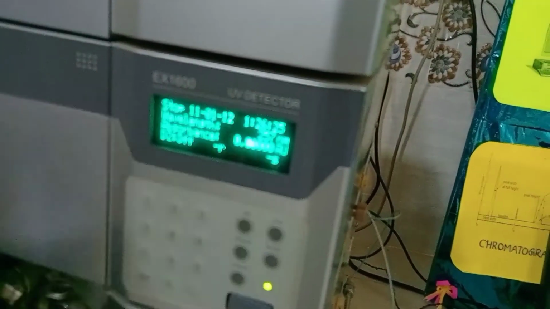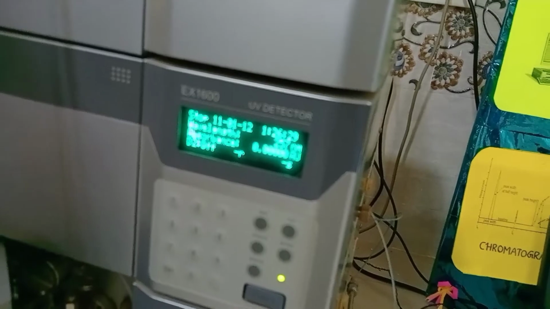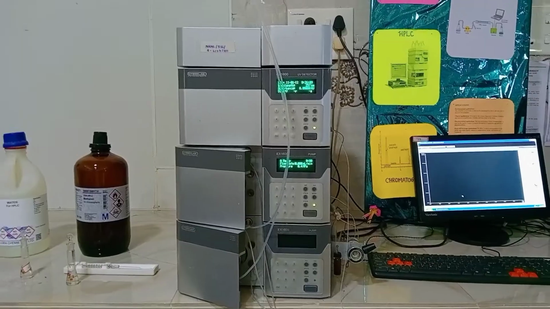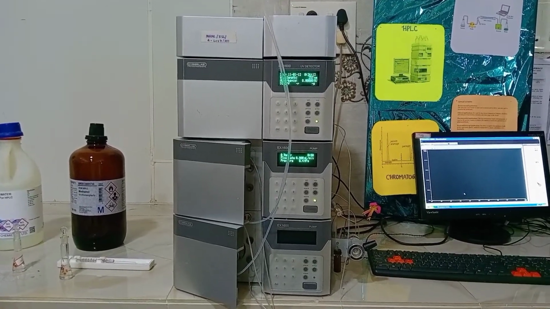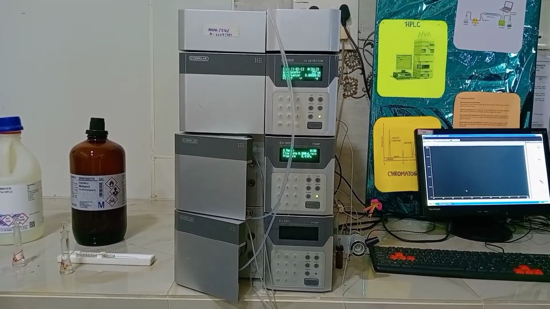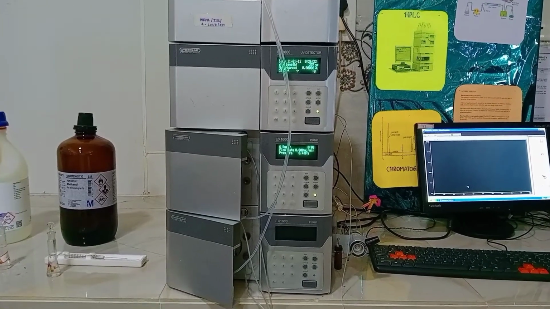In advanced equipment, there are different types of detectors, that is fluorescent detectors, refractive index detectors and photodiode array detectors. Before analyzing the sample, you can check the calibration status of the equipment. HPLC equipment is calibrated once in 6 months. The calibration of the equipment is done with the caffeine solution.